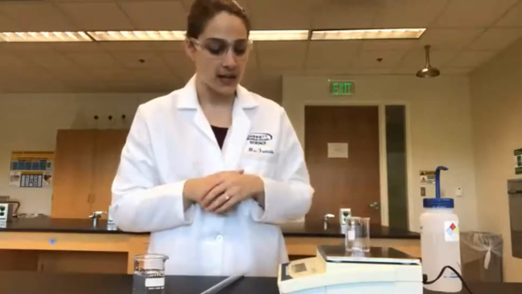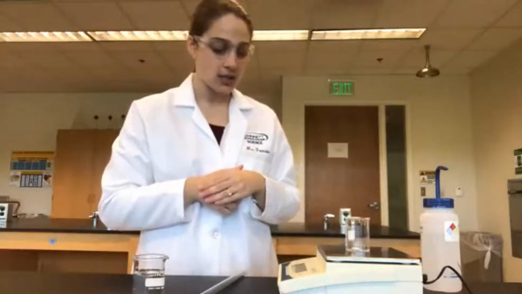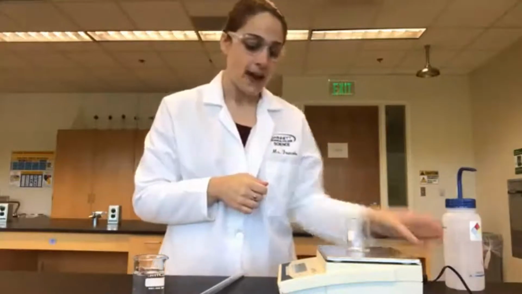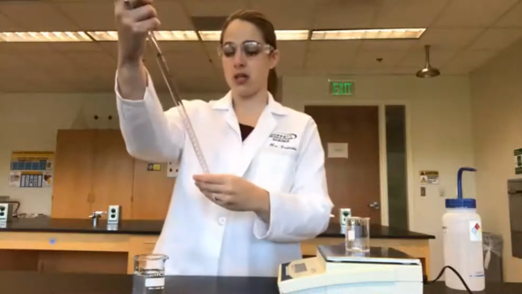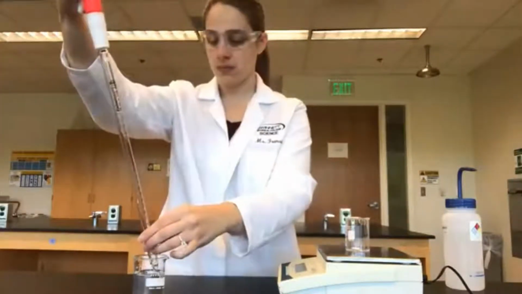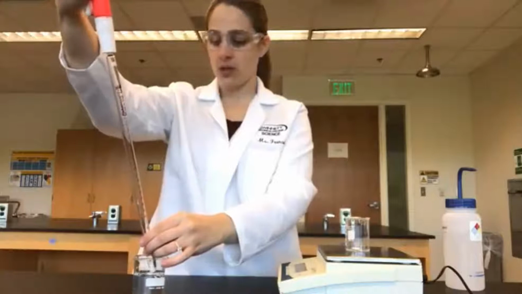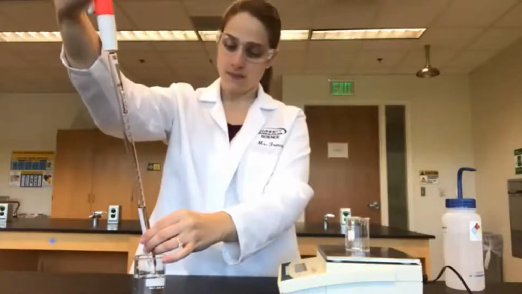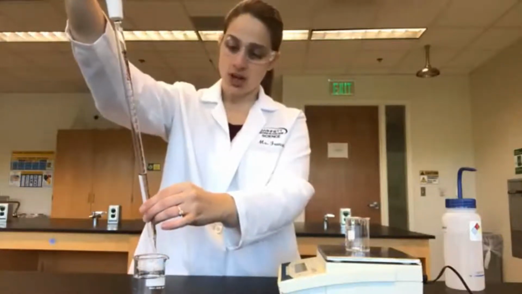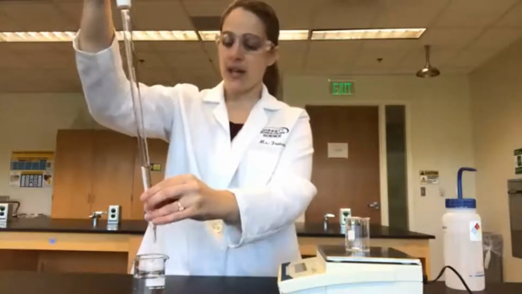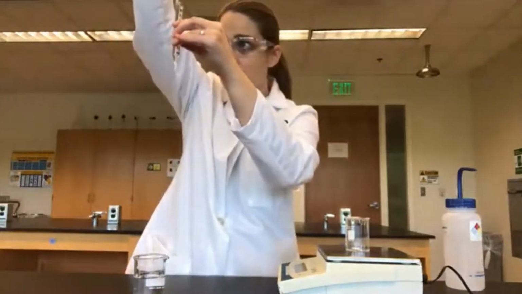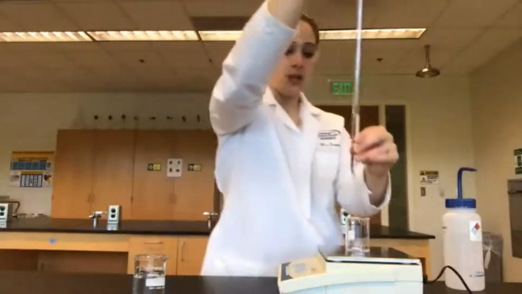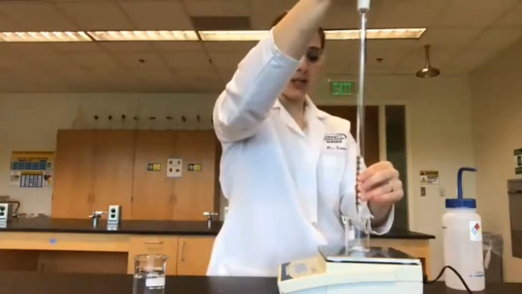So start off by finding the mass of just that beaker. And that beaker is 28.52 grams. Let's take our first 10 milliliters. So we fill to the 15 milliliter line. Again, double check your meniscus and get it up to eye level to make sure that you are right on that mark. Take it over and we can release.